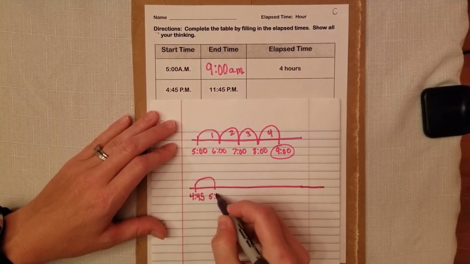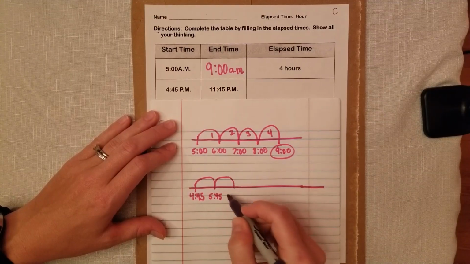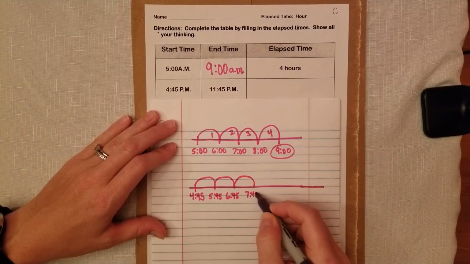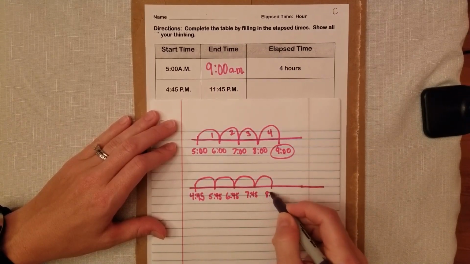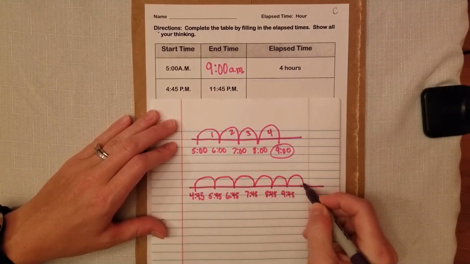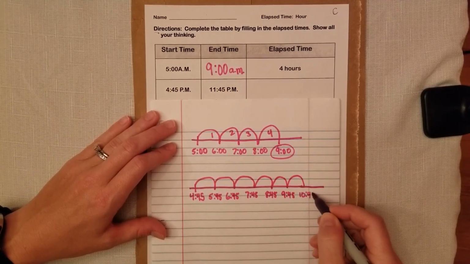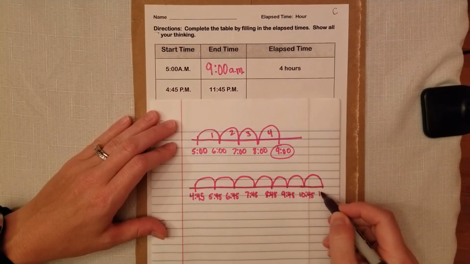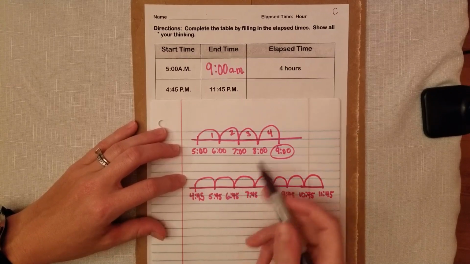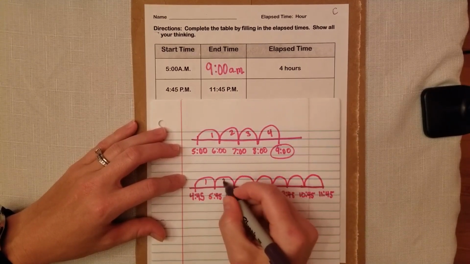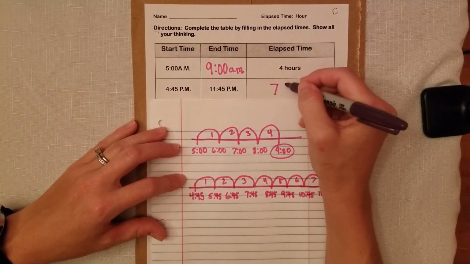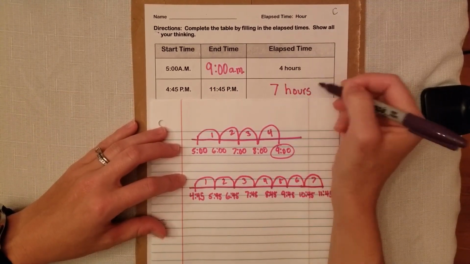All right, so we got 5:45, 6:45, 7:45, 8:45, 9:45, 10:45, and finally 11:45. I did need to make my number line longer there. Okay, then to find our elapsed time, we're just counting the number of jumps. So 1, 2, 3, 4, 5, 6, 7. My elapsed time is 7 hours.